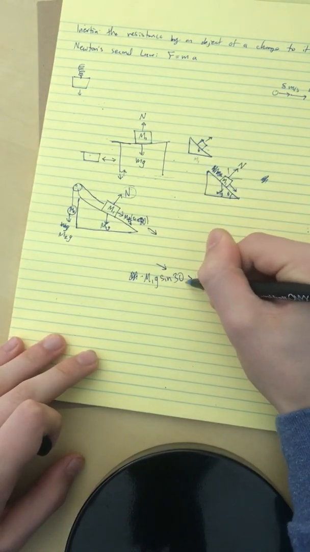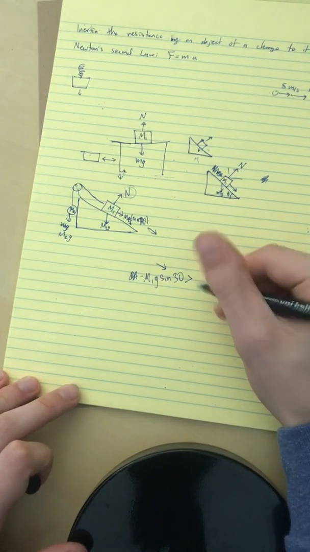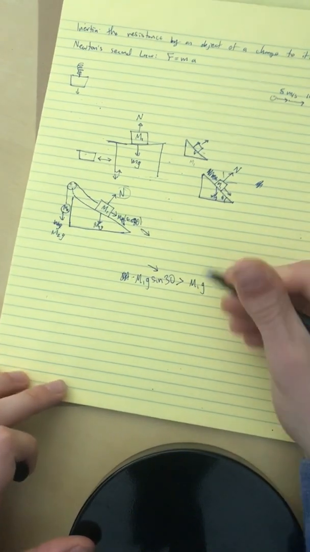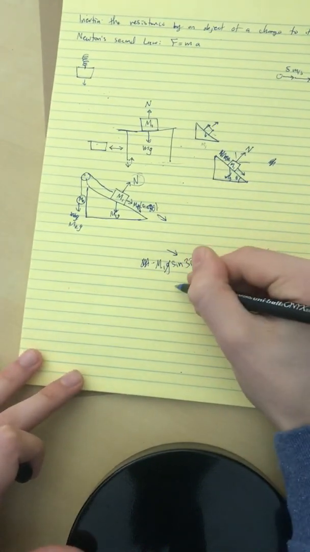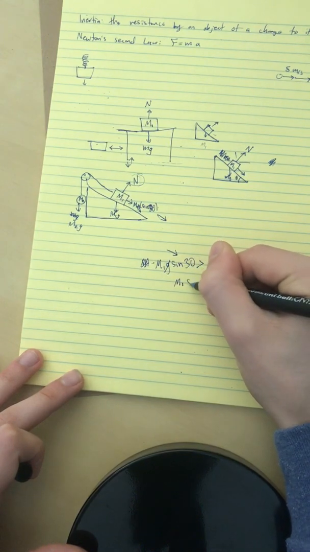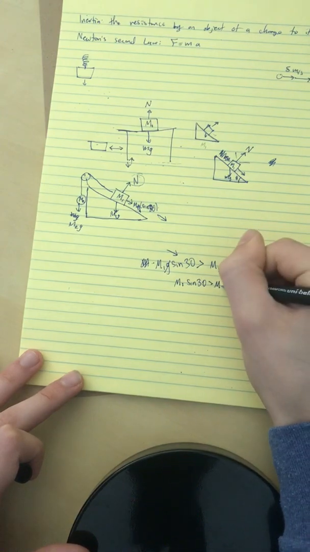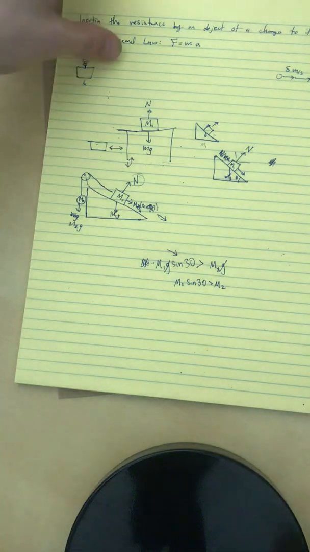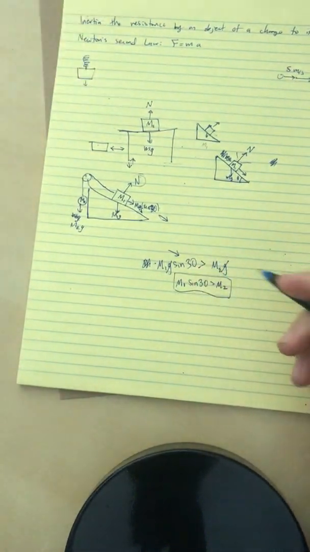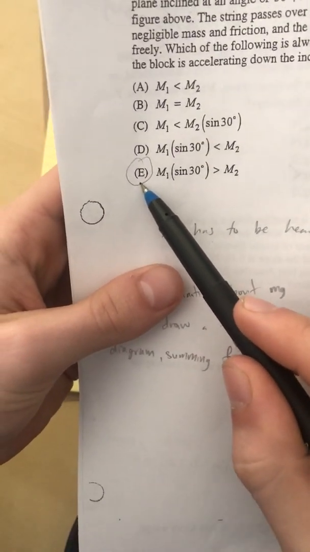So m1g sine 30 is greater than m2g, and then we can cancel the g's out. So what we'll be left with is m1 sine 30 is greater than m2. Sorry, this is supposed to be an m2 as well. So that's our answer. And as you can see, that's option E, and that's the correct answer.